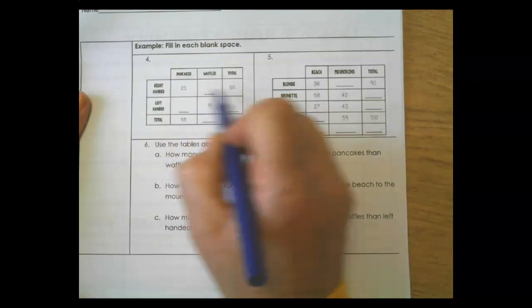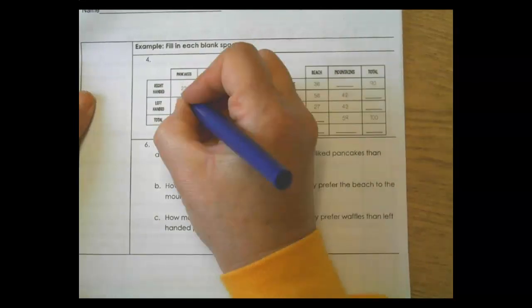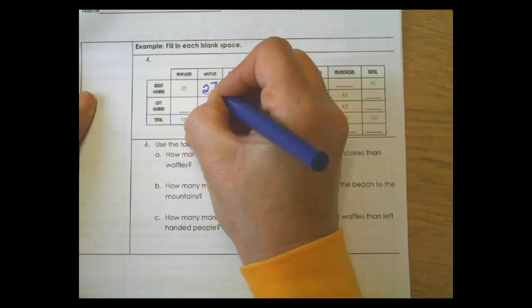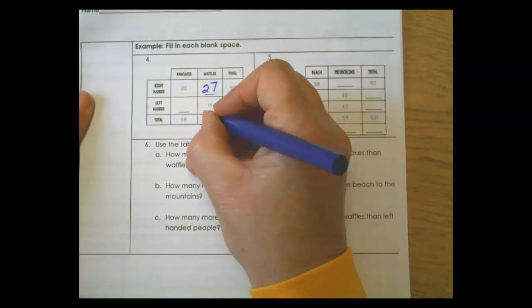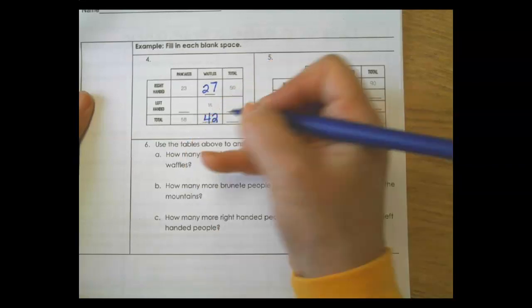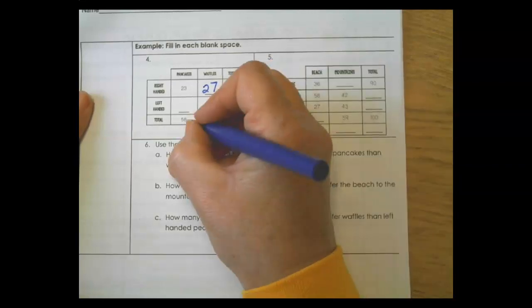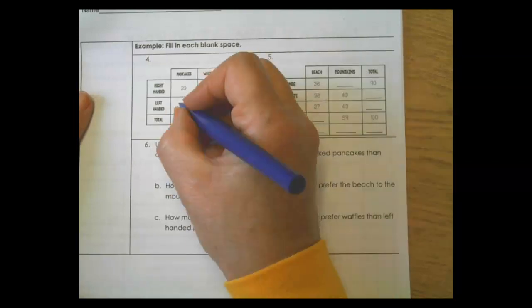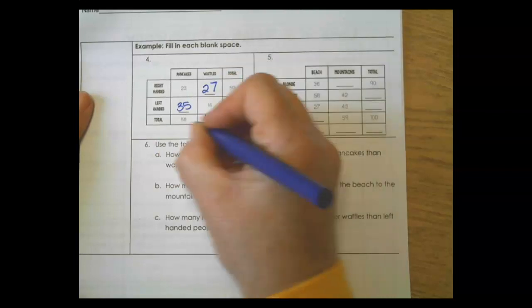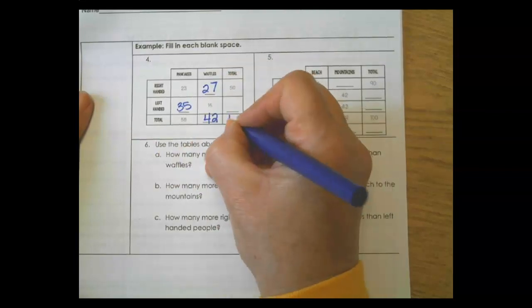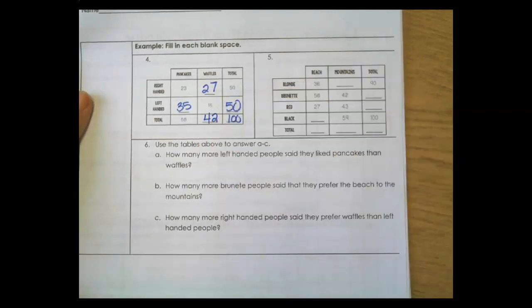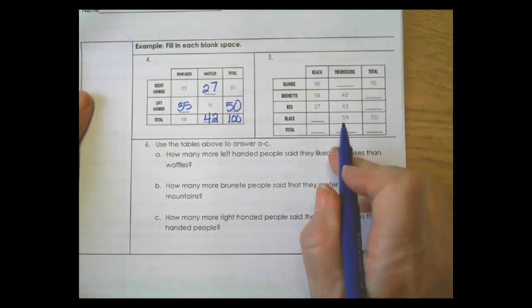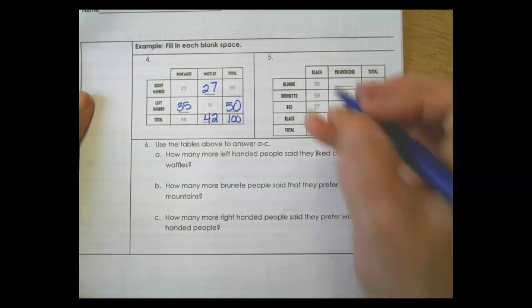So, based on the information, there's 50, subtract 23, so that means there's 27 here. Add these two together to get 42, I think is right. And then 58 minus what gives me 23? I think it's 35. Add these together here, I get 100. Subtract and I get 50. All right, do this one. Go ahead and fill that one out on your own.